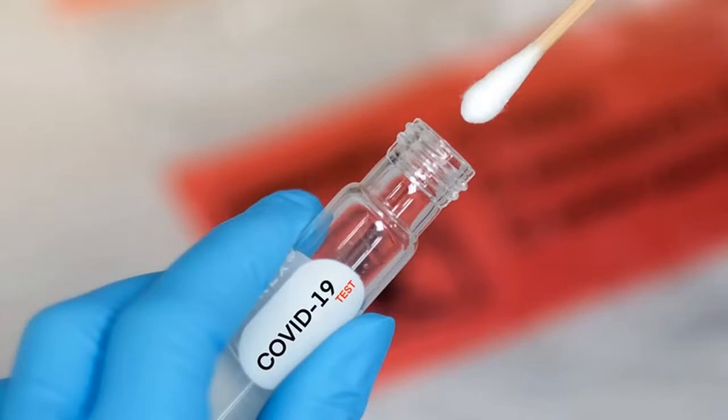So what is the next step? Once the sample is taken, it gets put into a container, or I would say a test tube, which has a preservative. What the preservative does is maintain the quality and integrity so the sample can get to the lab in a safe manner to be tested.